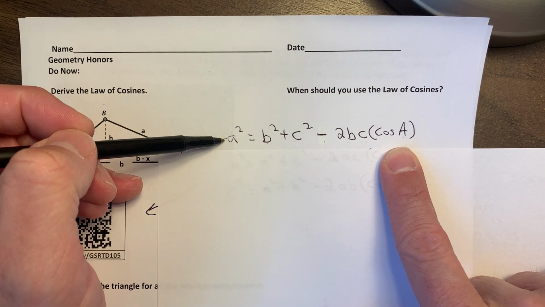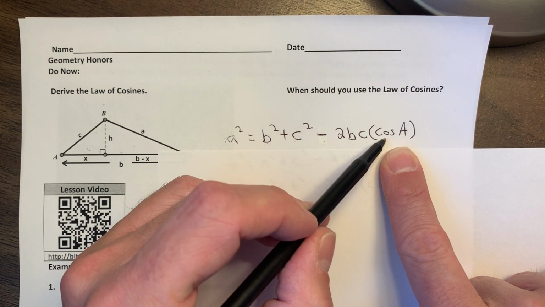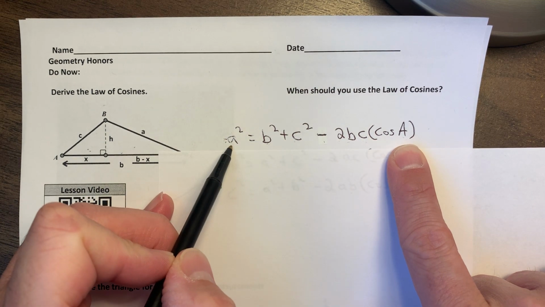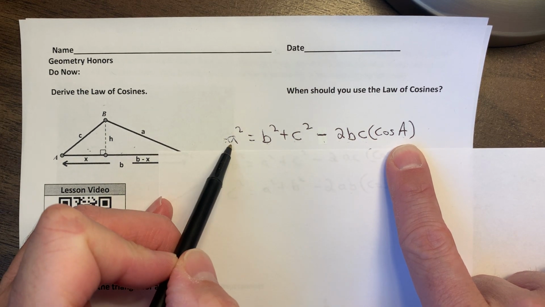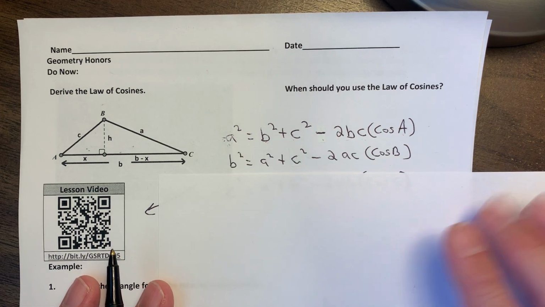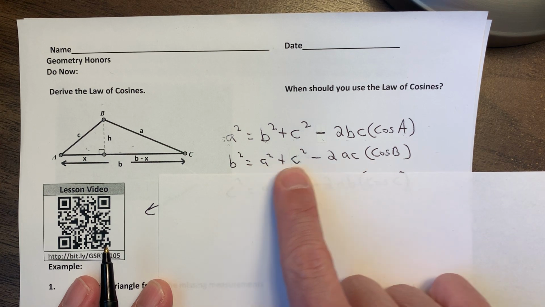Whatever side you're trying to find that you're going to set the formula equal to, like a squared, you're basically going to have to do the cosine of that angle, because angle A and side A are opposite each other. And this formula just varies. If we're trying to find side b, I'm going to do the cosine of B, and then look, a and c are in the formula.